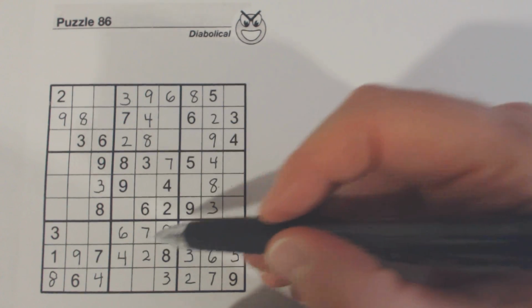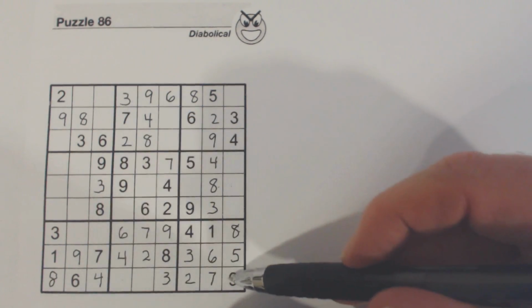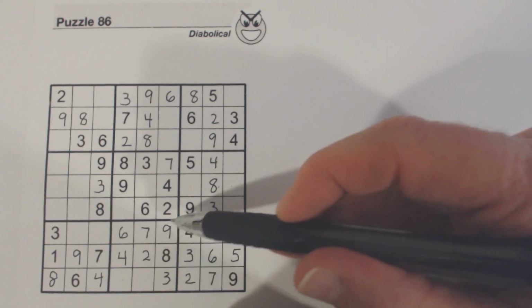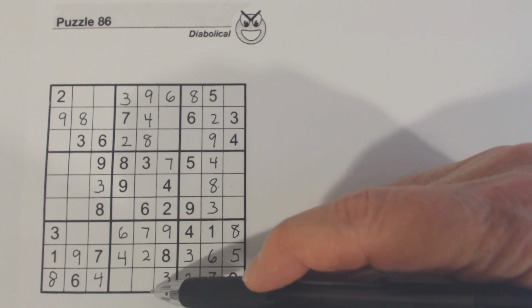Okay, we have one 5 left here in this row, so we knew these were 2 and 7. We have a 7 there already, so they go in that order. We could solve those.